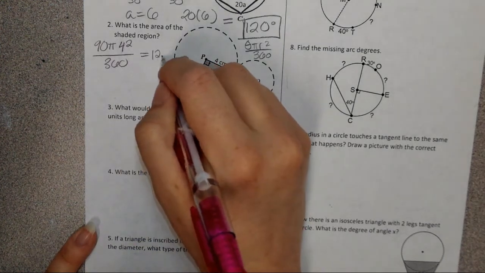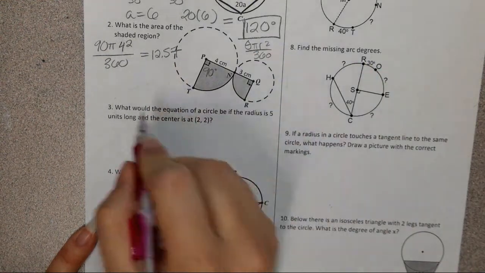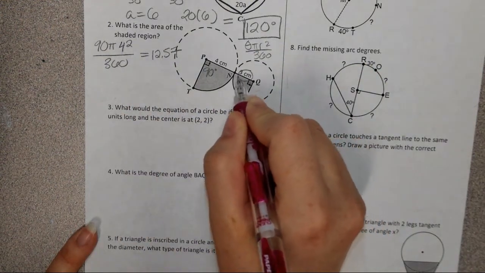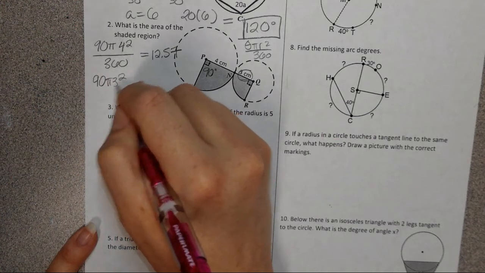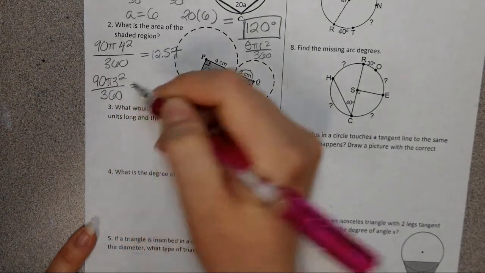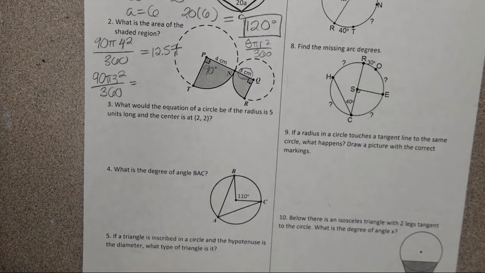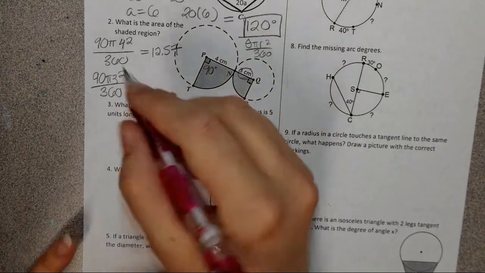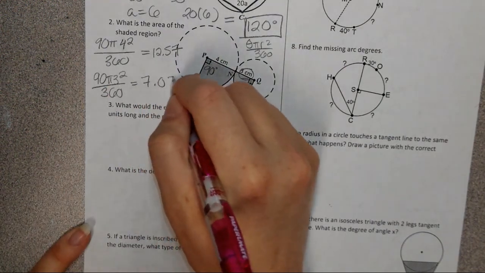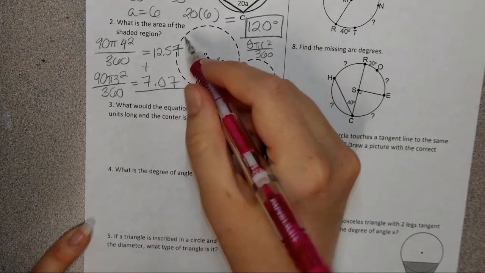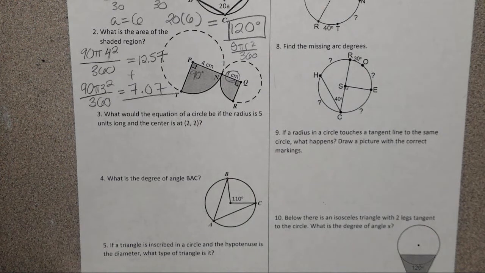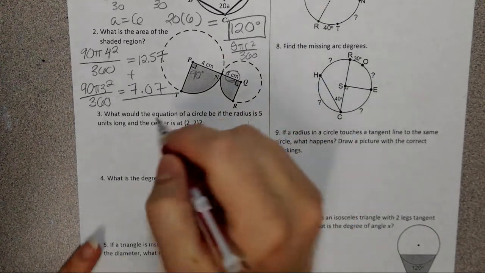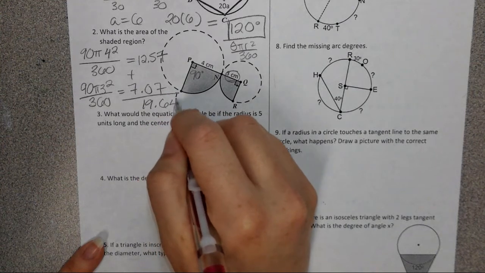Okay, so we get 12.57. And then for the other one, the only difference is the radius is 3. So 90 pi 3 squared over 360 equals 7.07. Add those together because we want both areas. So 12.57 plus 7.07 is equal to 19.64.